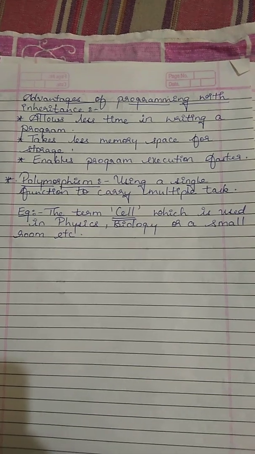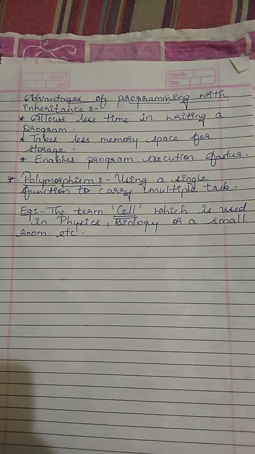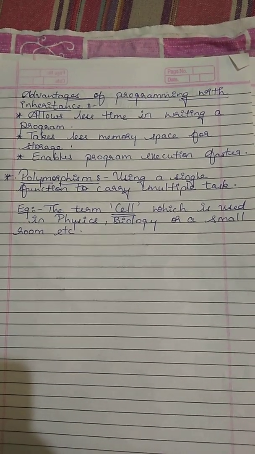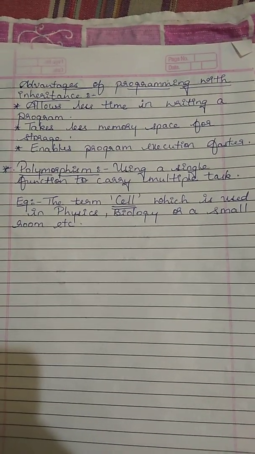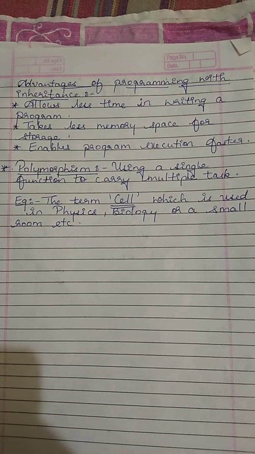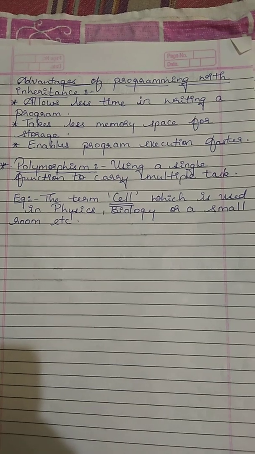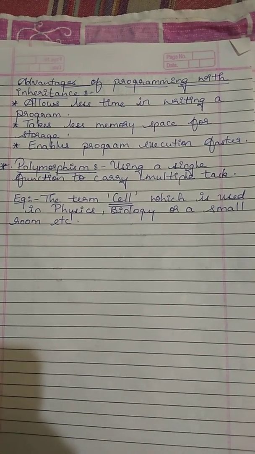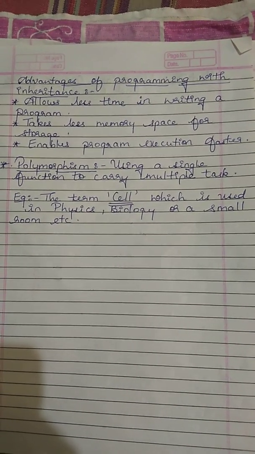Then comes the advantages of using inheritance in your programming. The first point says that it allows less time in writing a program. Obviously, as you are using inheritance, you will learn in detail in the coming chapters about inheritance later on. So it allows less time in writing a program, takes less memory space for storage, and enables faster program execution. These are the advantages of using the inheritance principle.